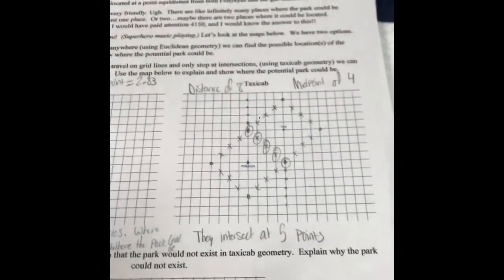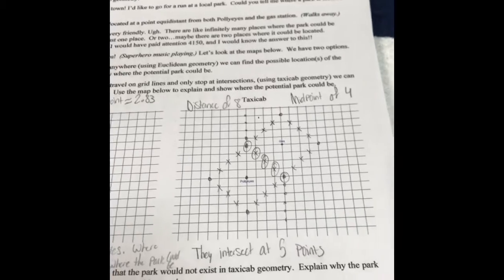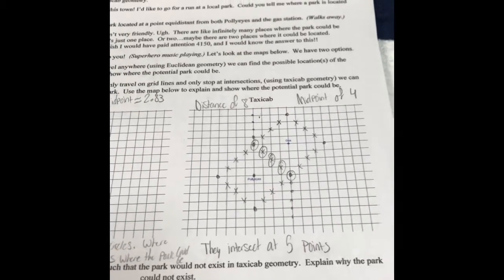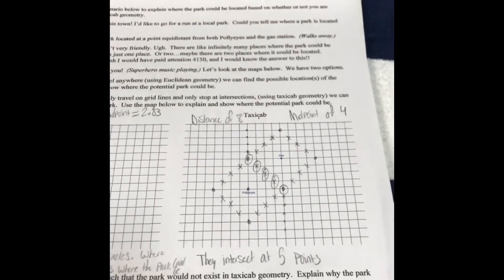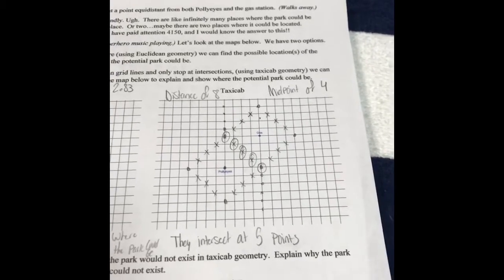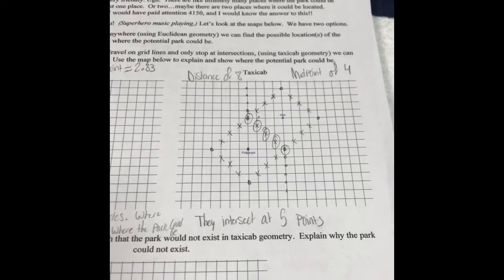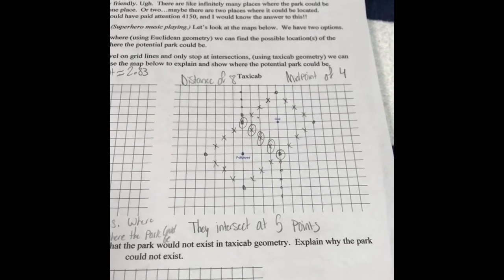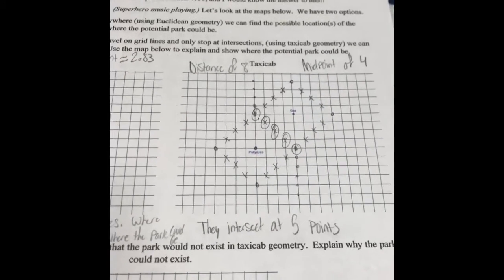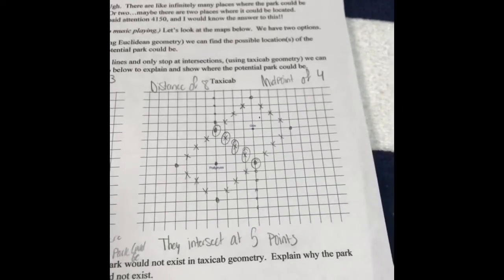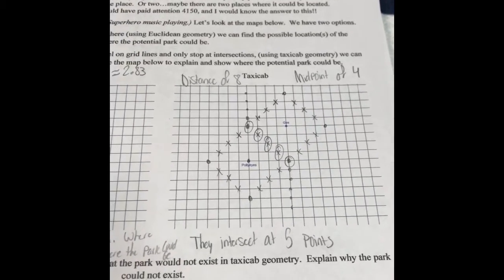Now if we move to taxicab, the distance is 8, so 4 to the right, 4 up, because you're counting each intersection, that's 8. Midpoint of 4. So the midpoint is the radius. I drew a taxicab circle, which is a square, around each point. And I found that there are 5 points where they intersect.